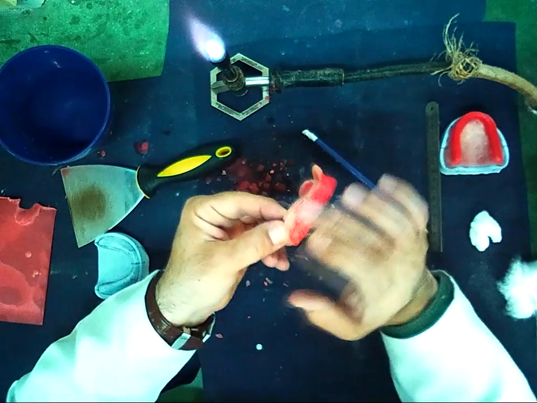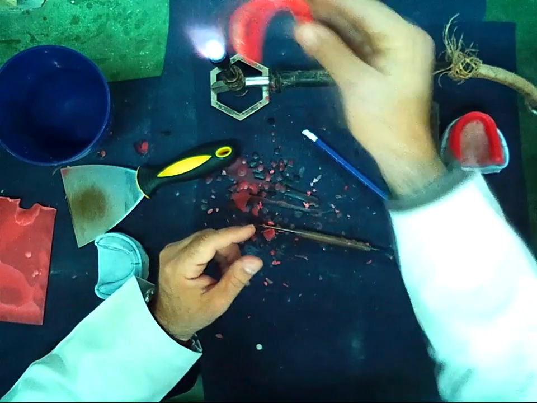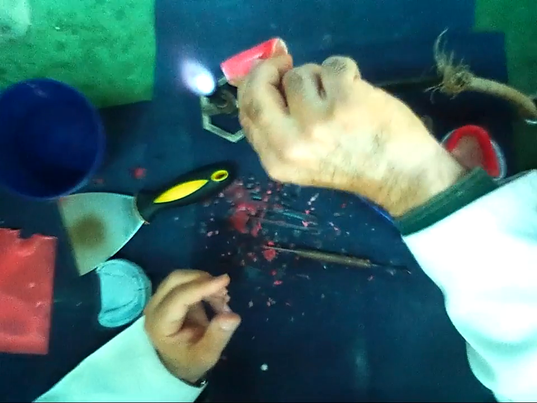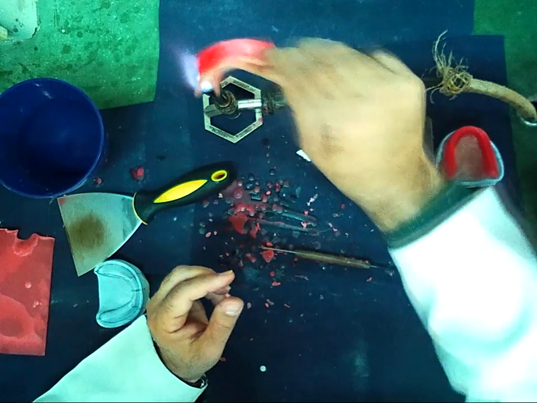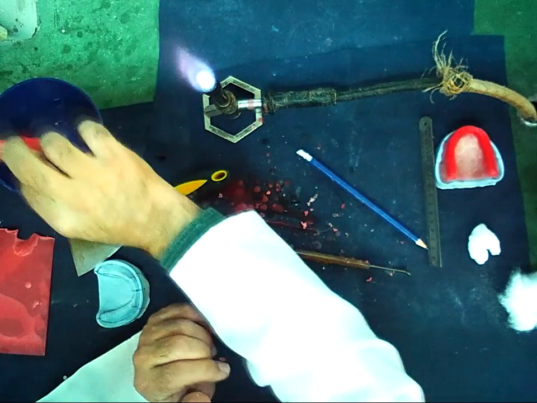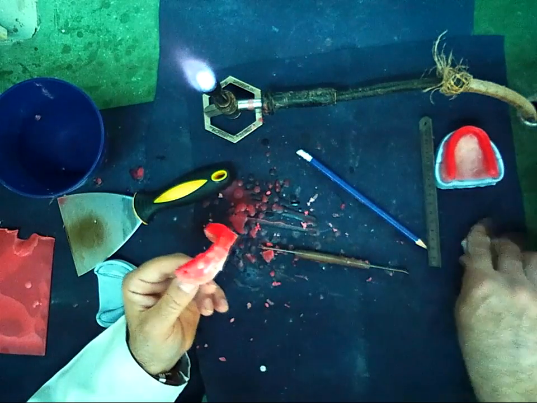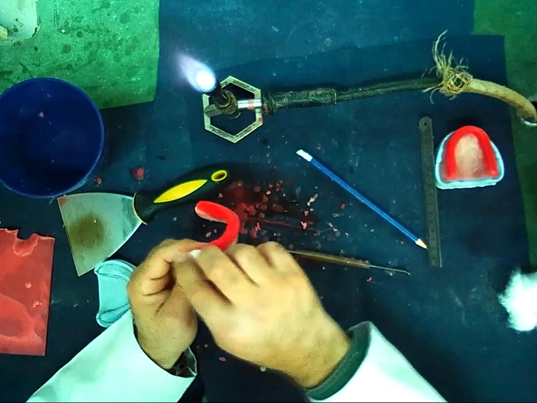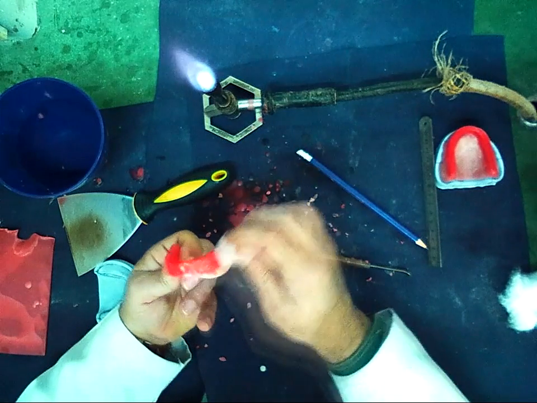Now I need to make it smooth, using cotton.